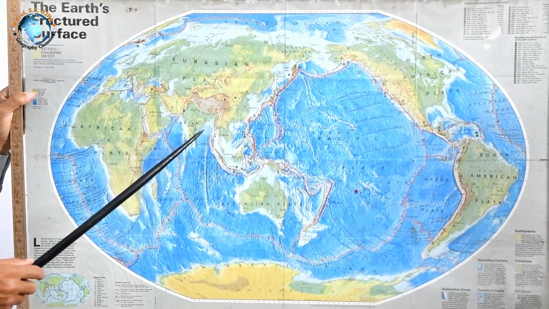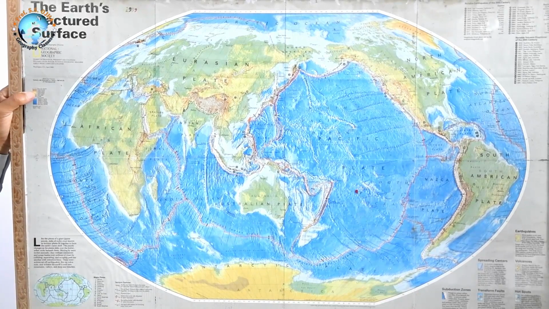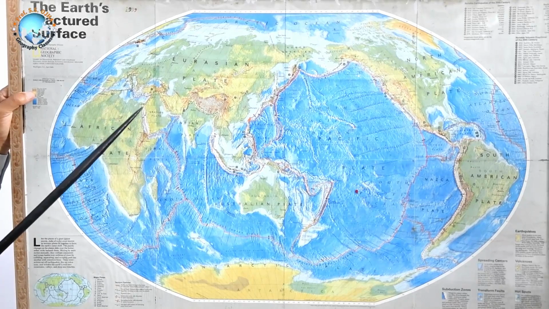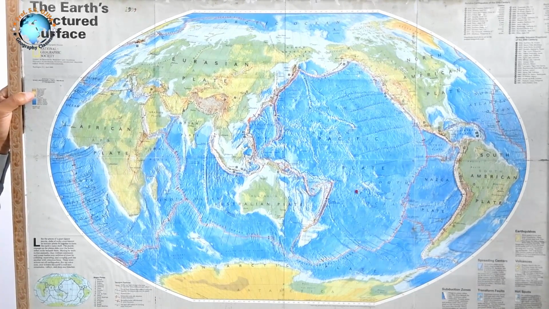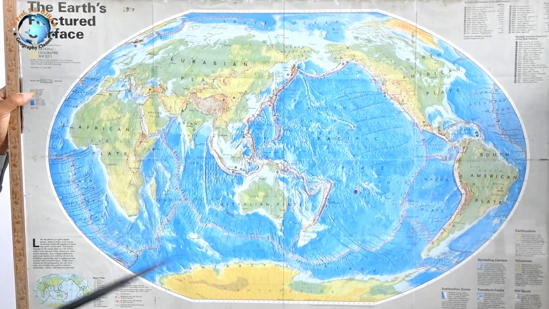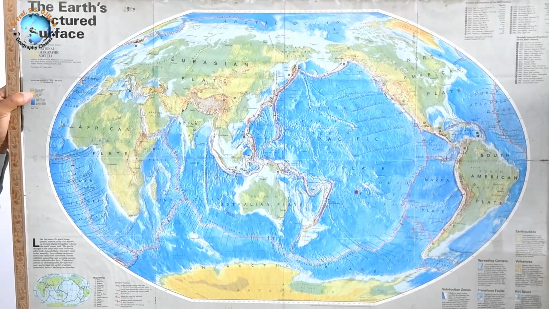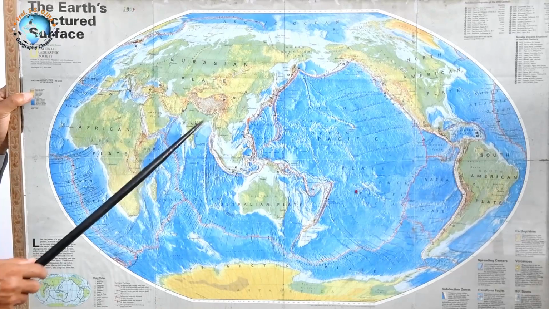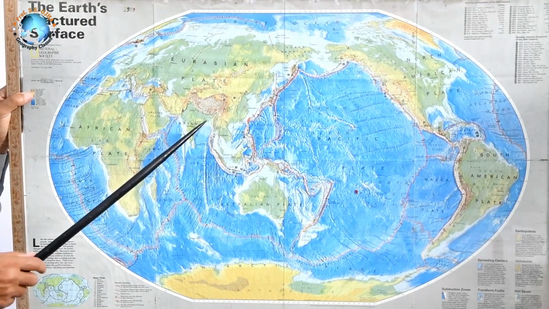Why? Because it is densely inhabited by population. So, after knowing these two important seismic belts, the third point is that along fractures and faults, earthquakes also occur. Take the example of India. In India also, along fault lines earthquakes occur.